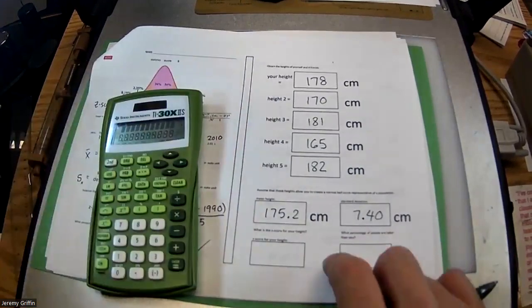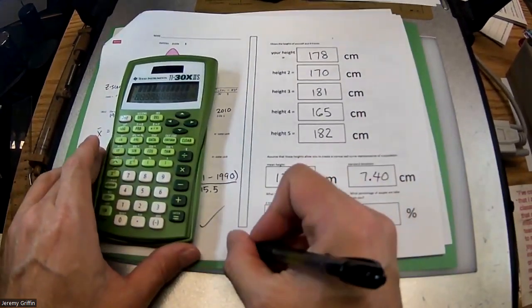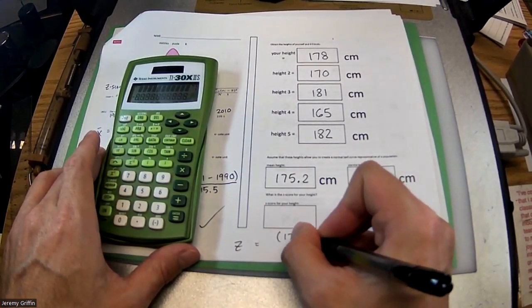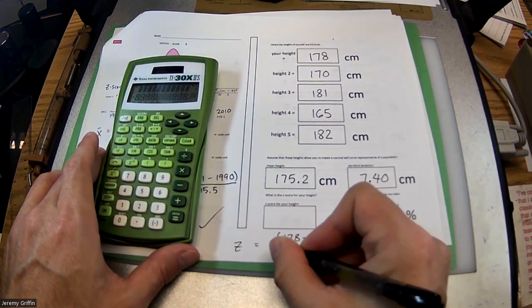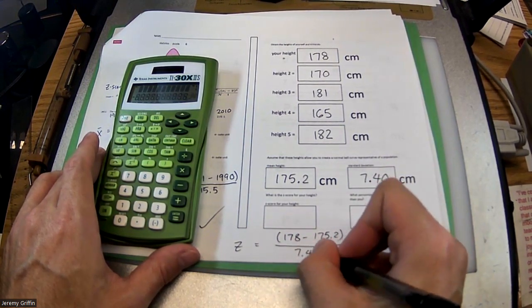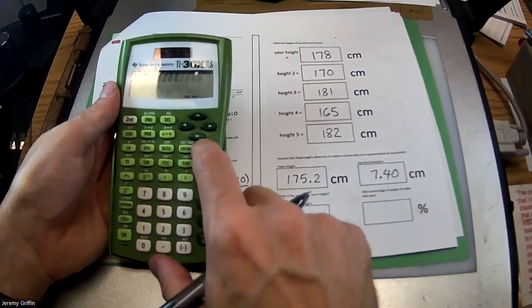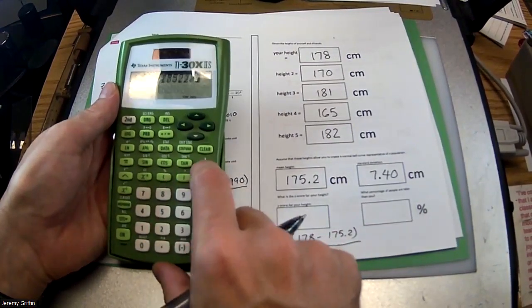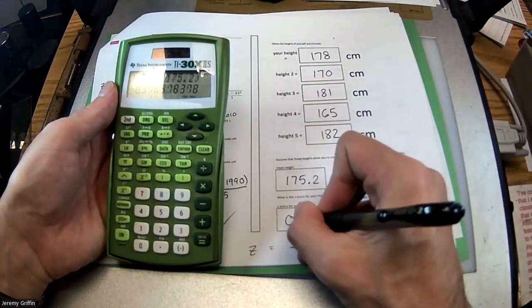And here's the last thing today. We're gonna find your z-score. Now remember, your z-score is take your own personal height, subtract the average, and divide by the standard deviation. So my height minus the average, all divided by the standard deviation. And you'll get a z-score.